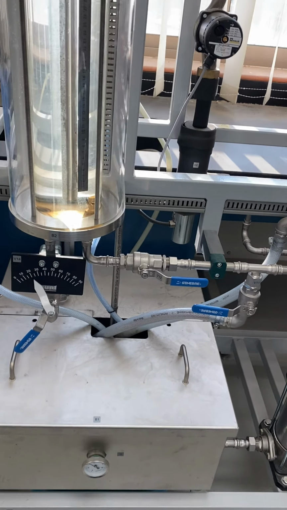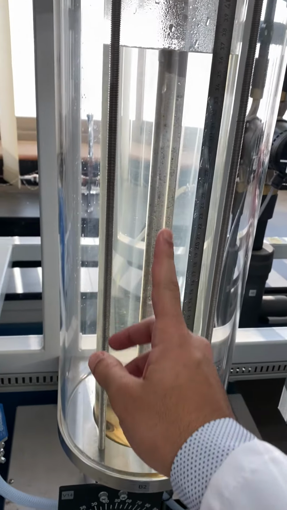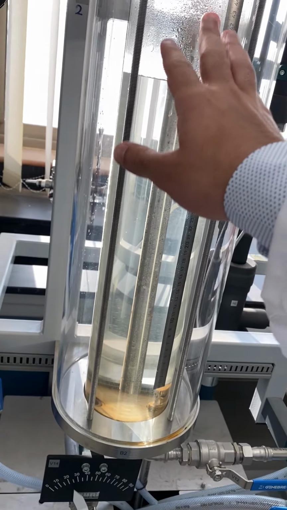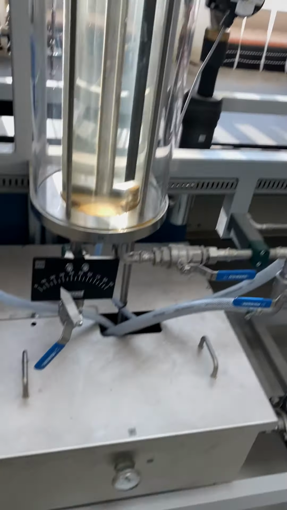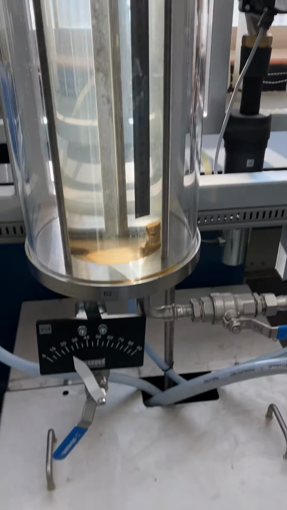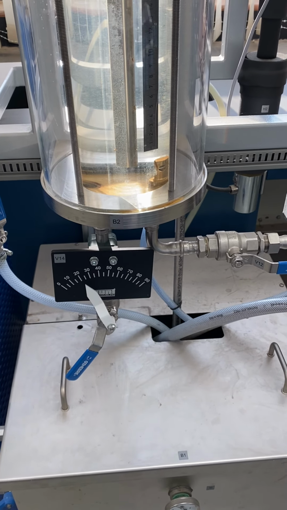But if I open this valve more, guys, you'll expect more water to flow out of the tank, and that causes the level initially to drop. When I open this valve, the outlet will start, and my level will go down. The more I open, the more the outlet flow rate increases.